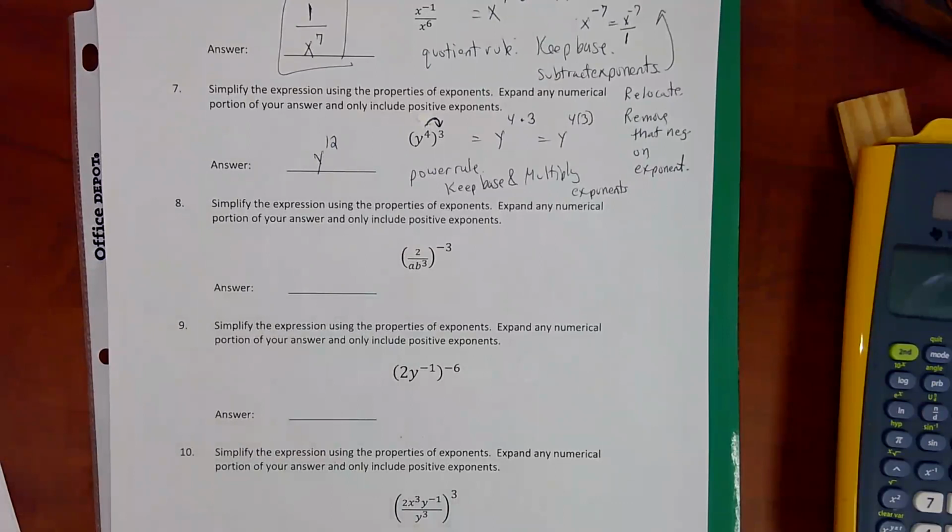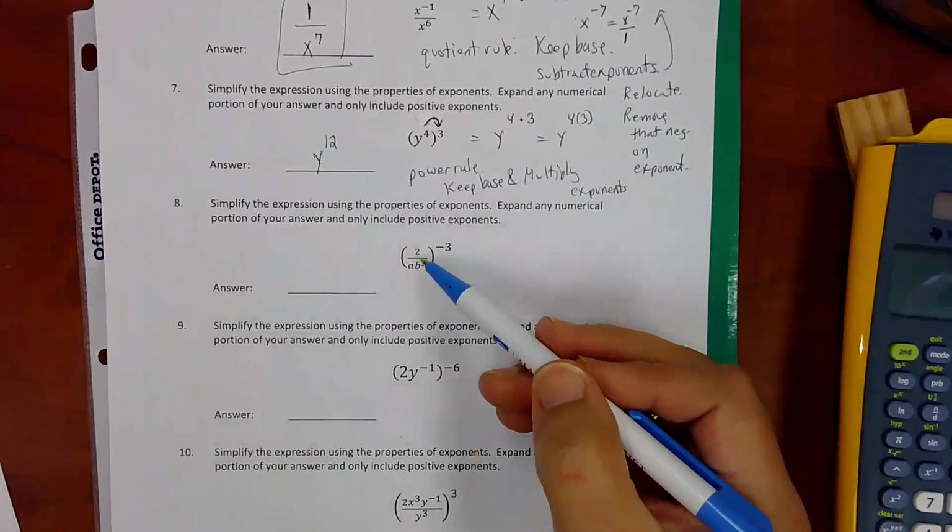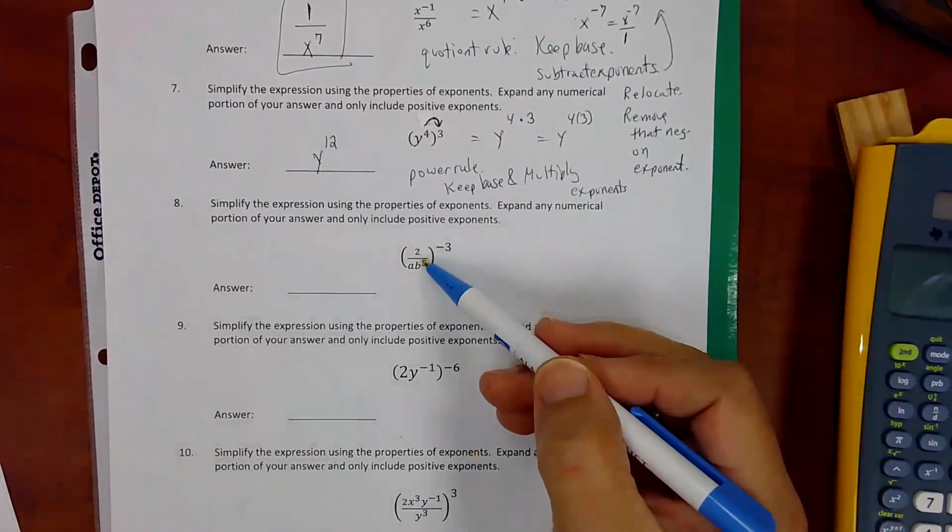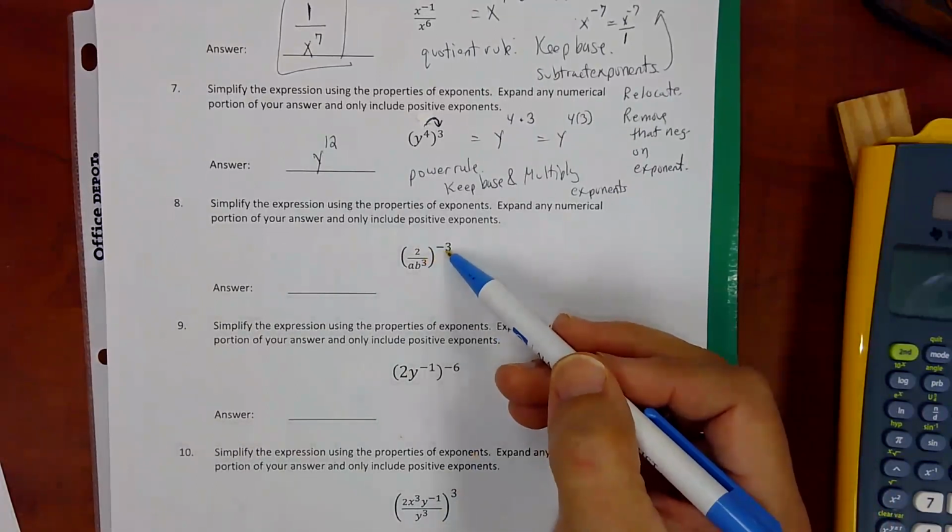And for number 8, simplify the expression using the properties of exponents. Expand any numerical portion of your answer and only include positive exponents. Okay. So this has a fraction and it has a negative power.